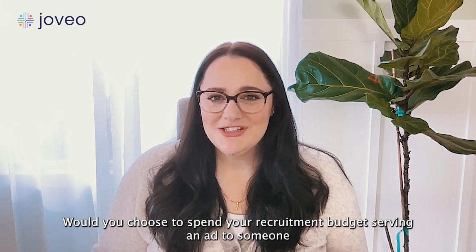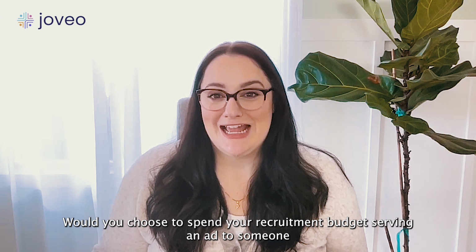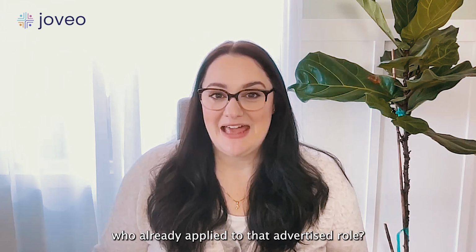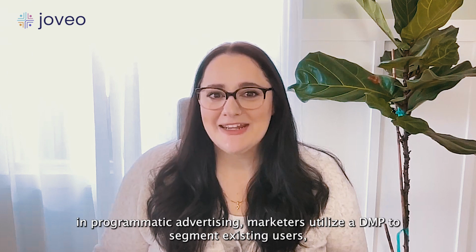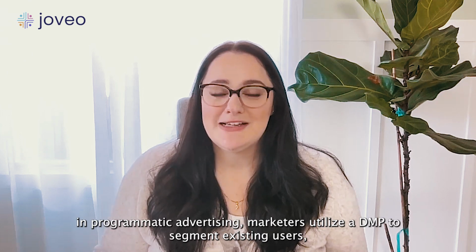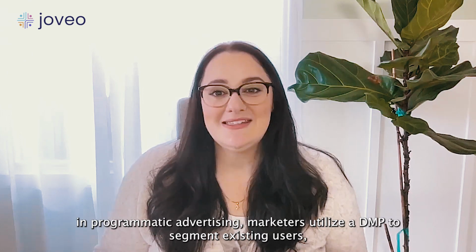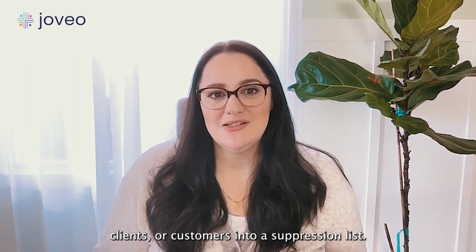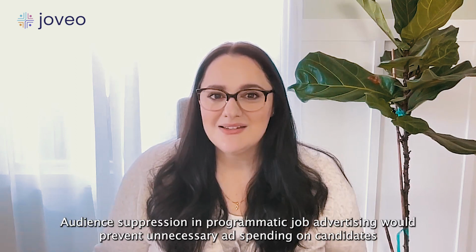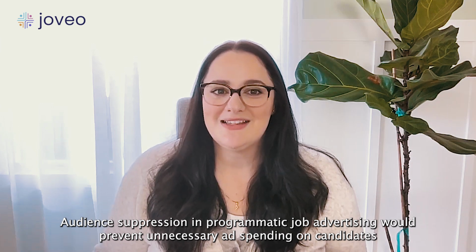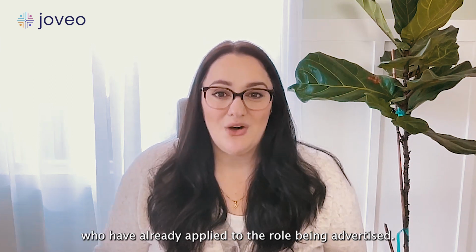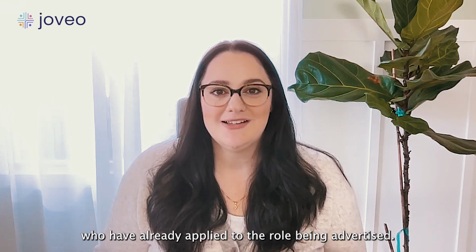Would you choose to spend your recruitment budget serving an ad to someone who already applied to that advertised role? No. In programmatic advertising, marketers utilize a DMP to segment existing users, clients, or customers into a suppression list. Audience suppression in programmatic job advertising would prevent unnecessary ad spending on candidates who have already applied to the role being advertised.